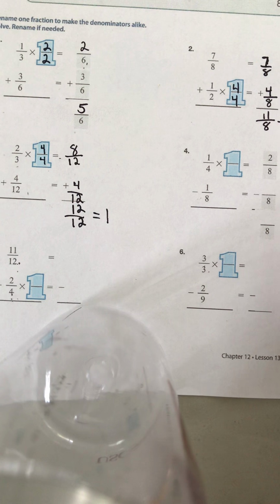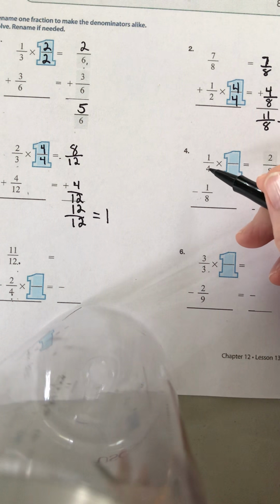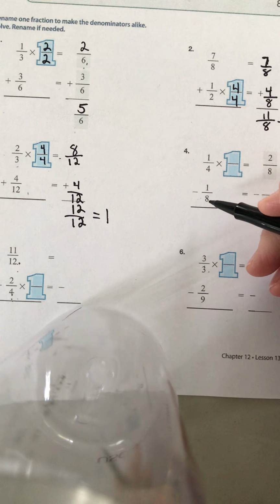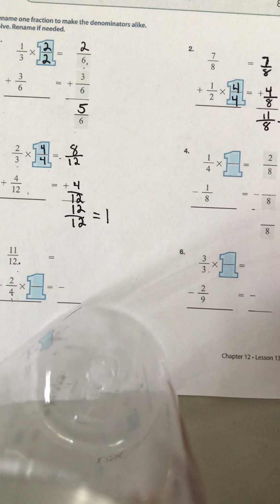Okay, so now we're going to go on to number 4 and we're going to subtract fractions now. And once again, just like with addition, with subtraction, you have to have the same denominator. So 4 and 8 are not the same. I'm going to use 8 as my denominator because it's a bigger denominator. So it's already written over here, but I am going to write my numerator.